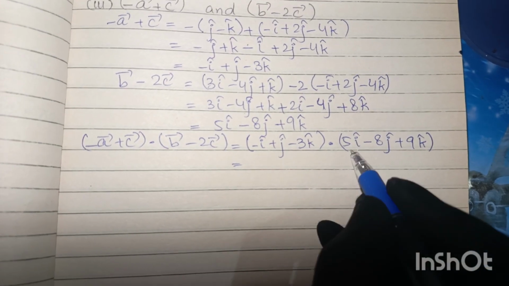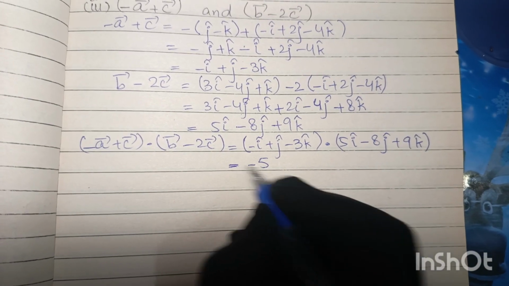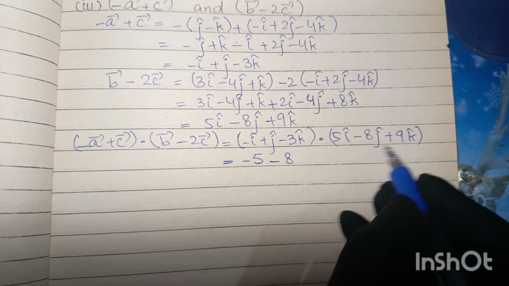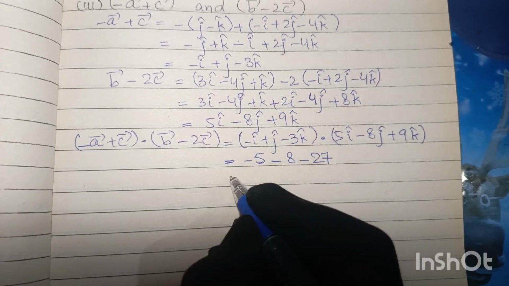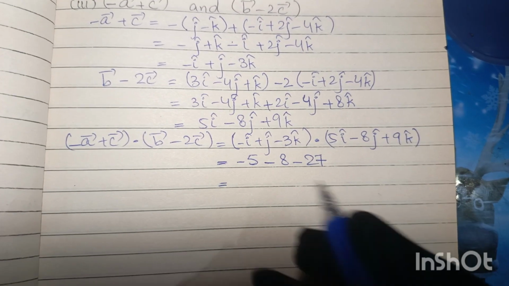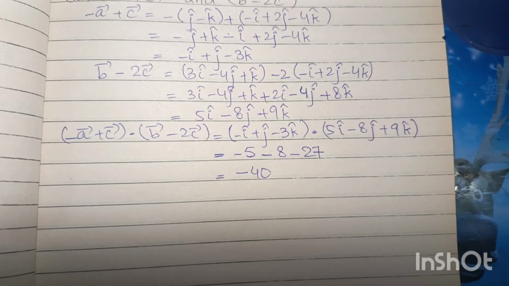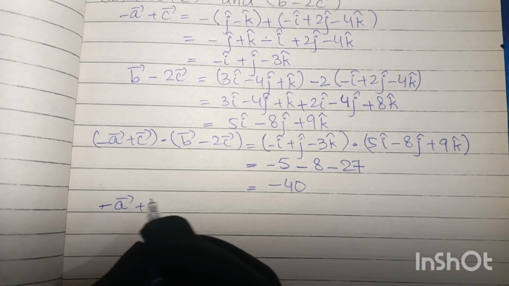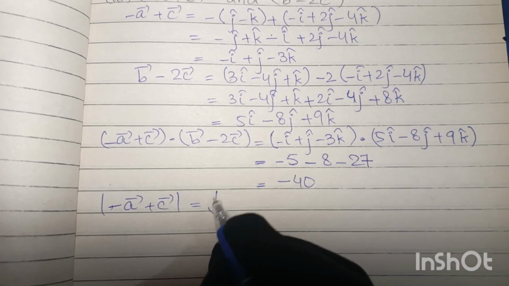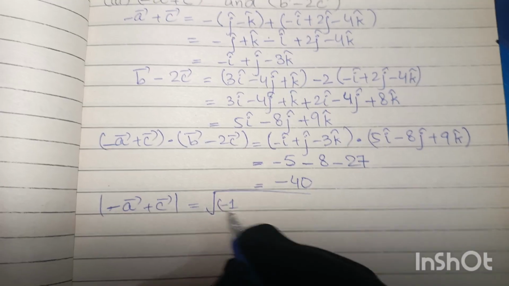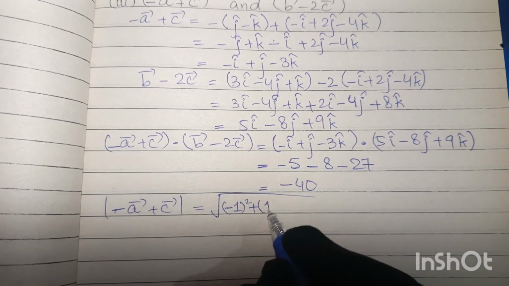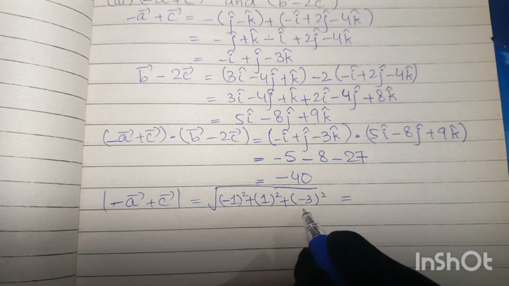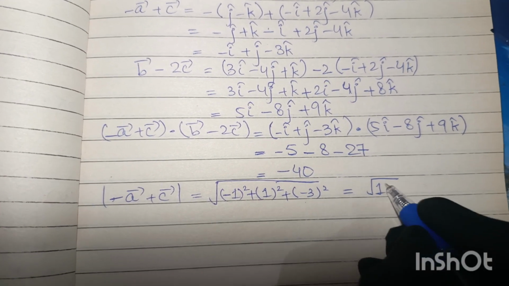So minus 1 multiplied by 5 is minus 5, and 1 multiplied by minus 8 is minus 8. Minus 3 multiplied by 9 is minus 27. So the answer is minus 40. Now we find the magnitude of these vectors. Minus a plus c magnitude is equal to square root of minus 1 square plus 1 square plus minus 3 whole square. So the answer is 9 plus 1 is 10, square root 11.